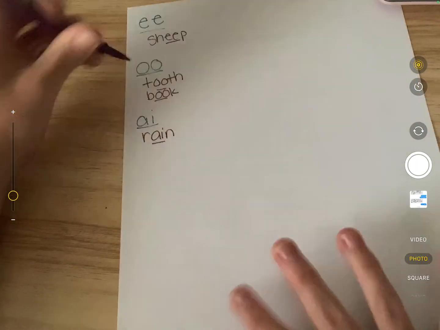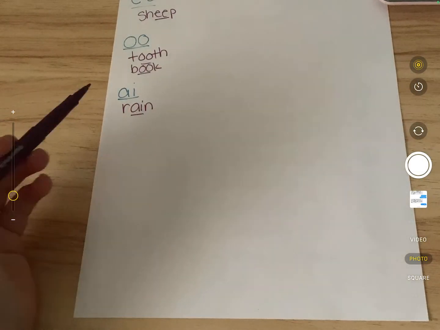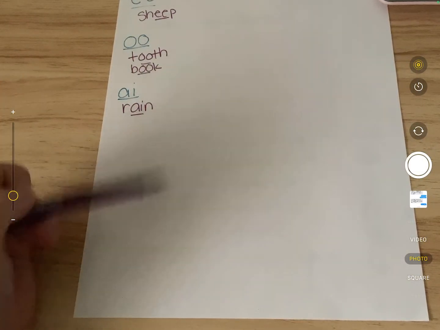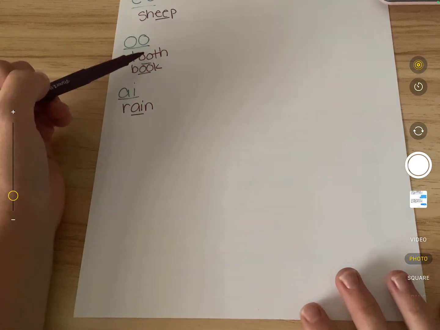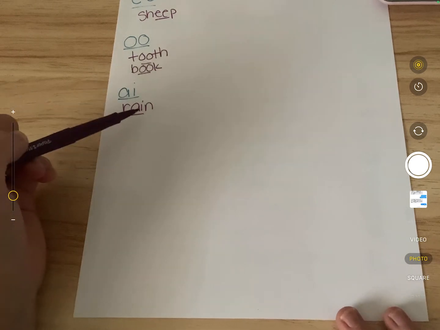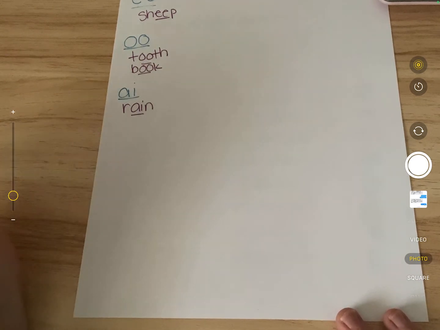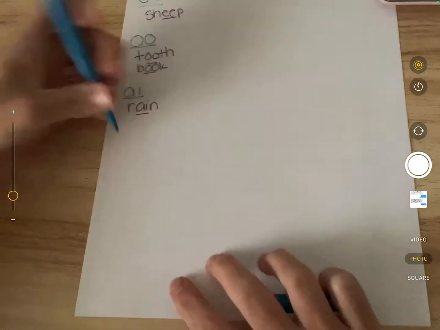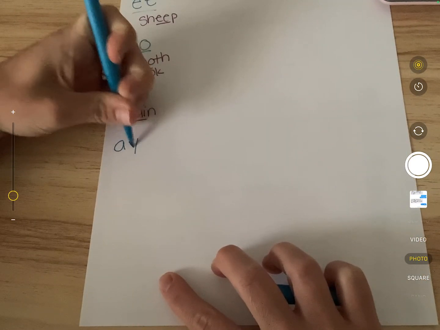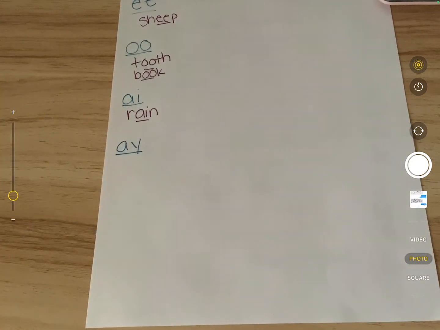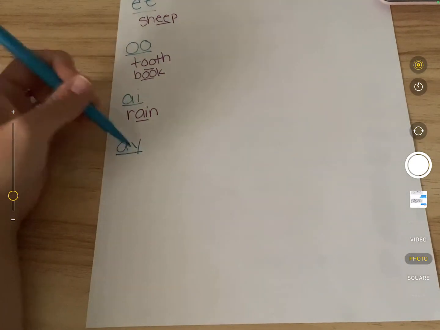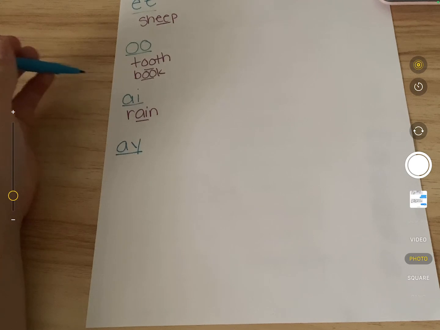Rain. Here we go. Digraphs, whether they're vowel or consonant, they're both coded with just the underline. So yesterday we underlined our consonant digraphs. Vowel digraphs are also coded with just the line under them, the same way. All right, A-Y is another way to make the same sound. So what is AI going to say, or A-Y? AY will say A, just like AI. They both say the long A sound.